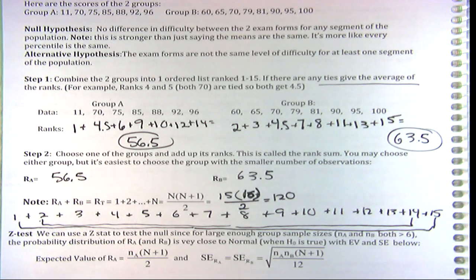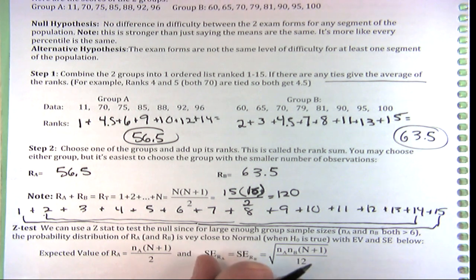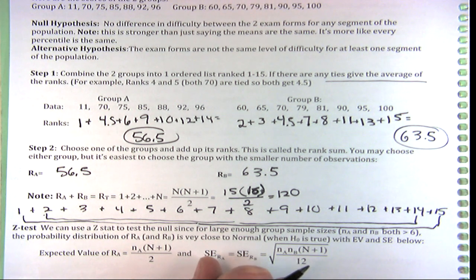How many people knew that formula? Did you know the story? It's pretty amazing.